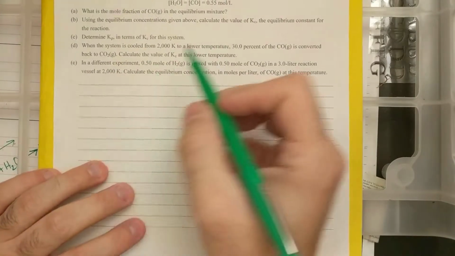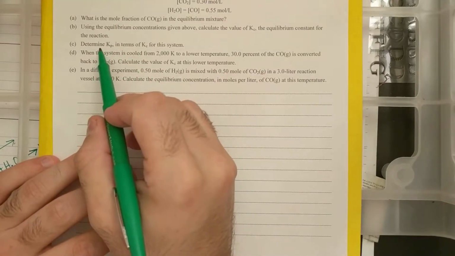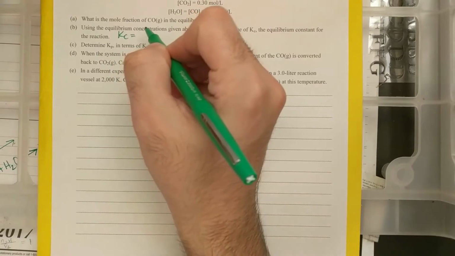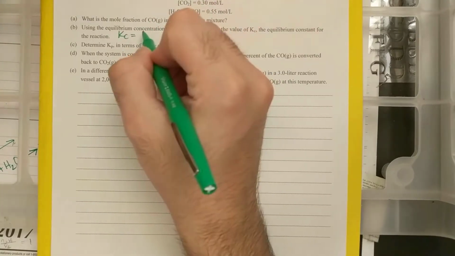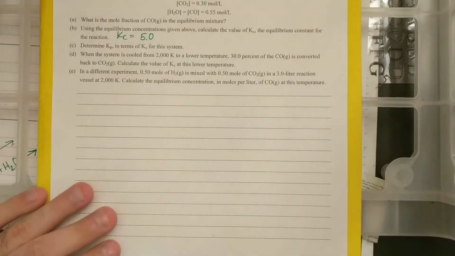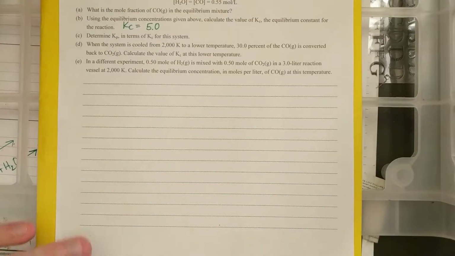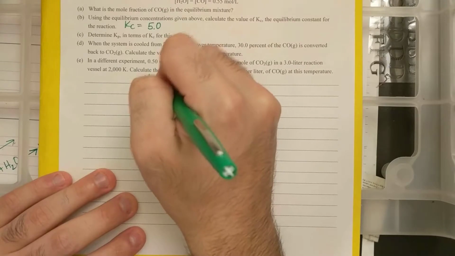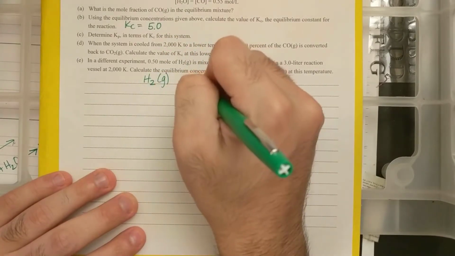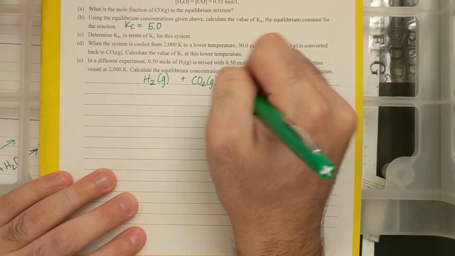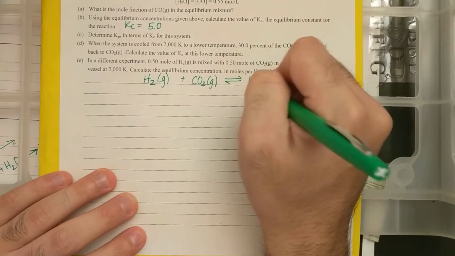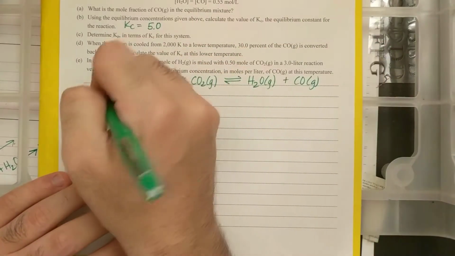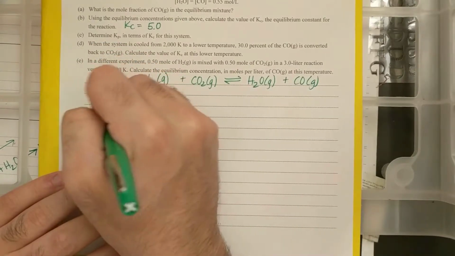So in an earlier question, you were asked to determine the Kc, and you should have got that the Kc was about 5. So we're going to use that for E. And so I'm going to rewrite the equilibrium: H2(g) plus CO2(g) is in equilibrium with H2O(g) plus CO(g). These are all gases, and I'll do my ICE business.